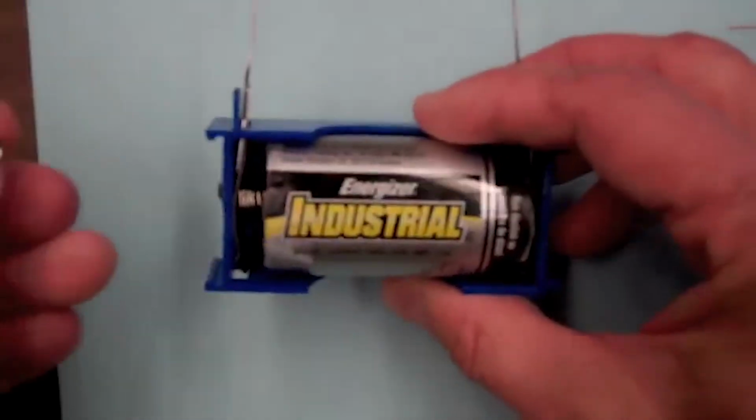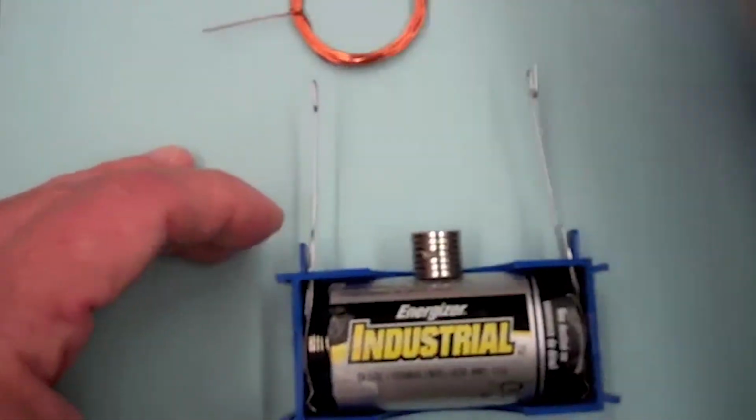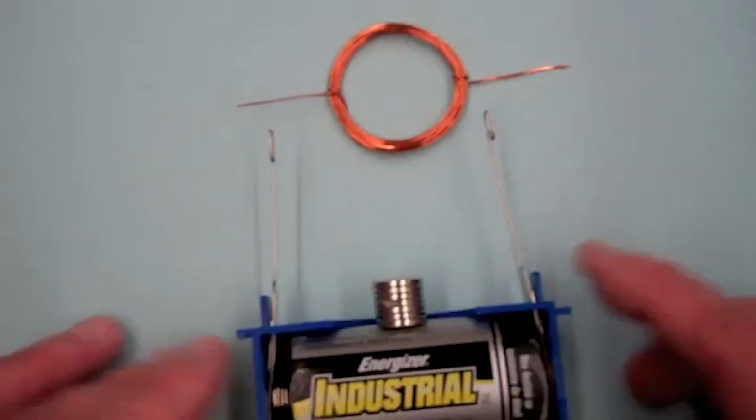And the magnetic field is generated by this stack of magnets that is going to be sitting right here. Okay, so now let me stand this up and attach the loop, and we'll see how it rotates.